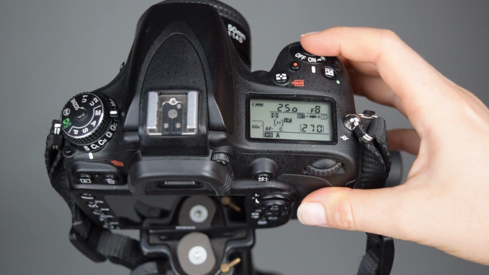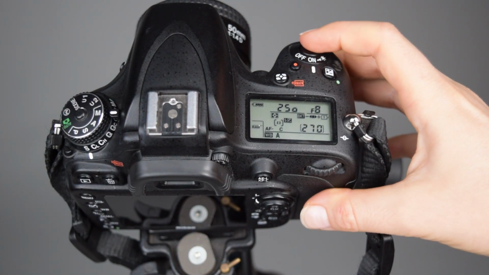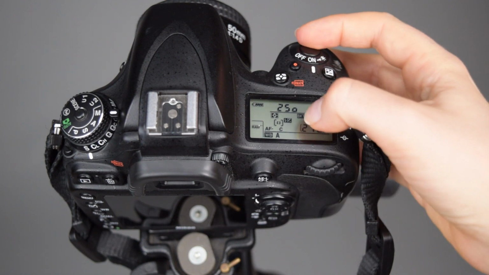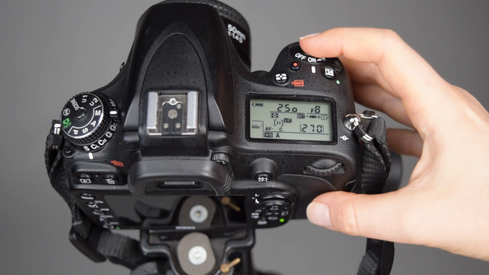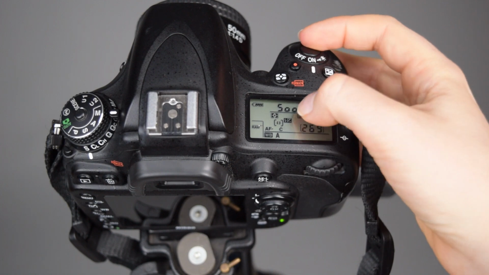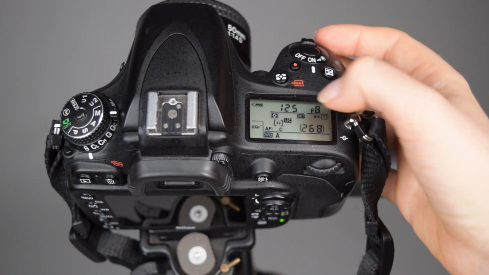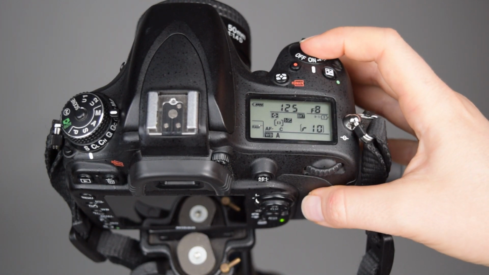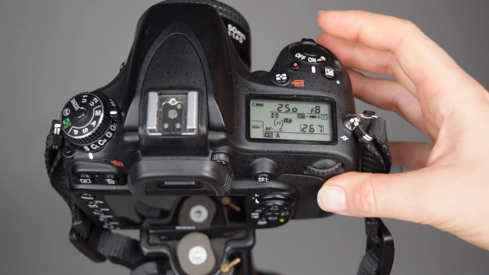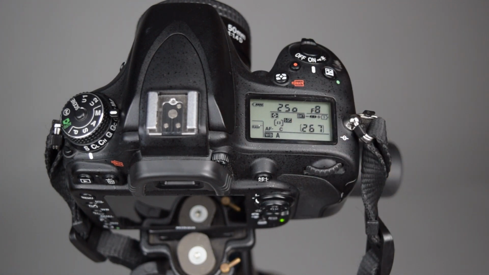So in this case, I will just have to press my shutter button 3 times, and you will see that my shutter speed will be changing. See, it goes to 500, and now it goes to 1/25. And then when you took your third frame, it went back to normal.